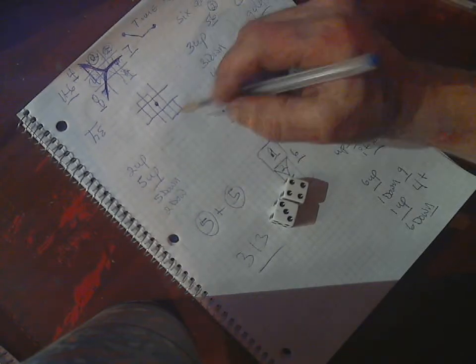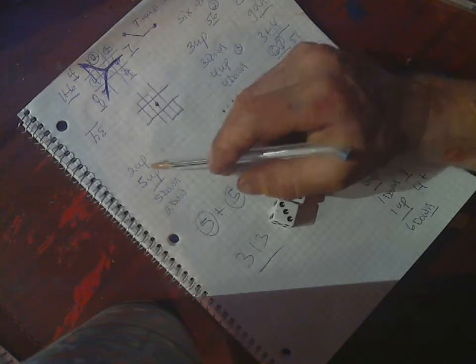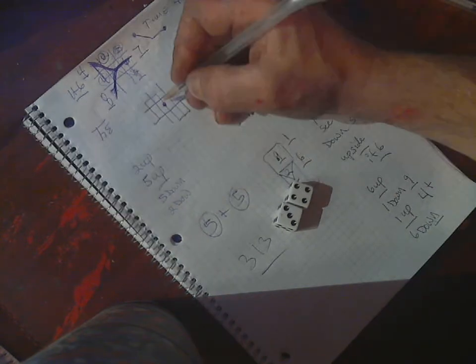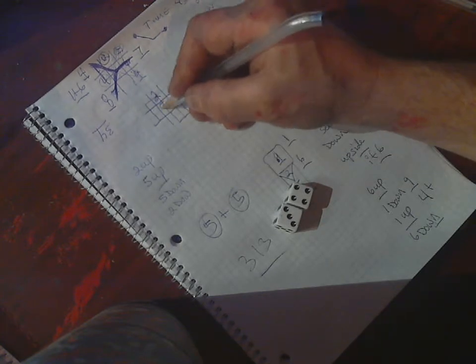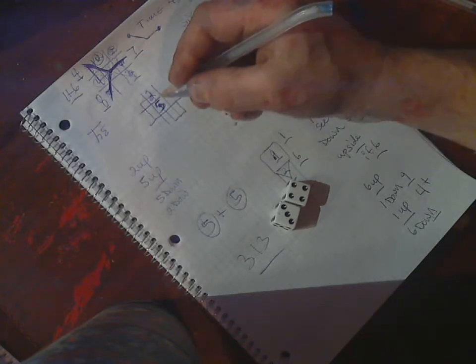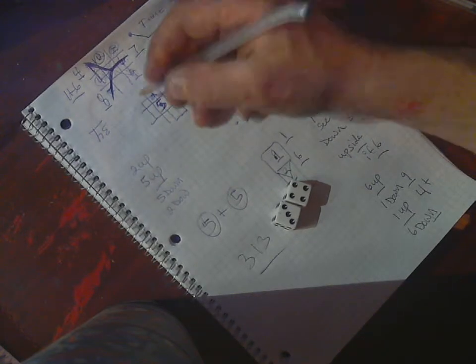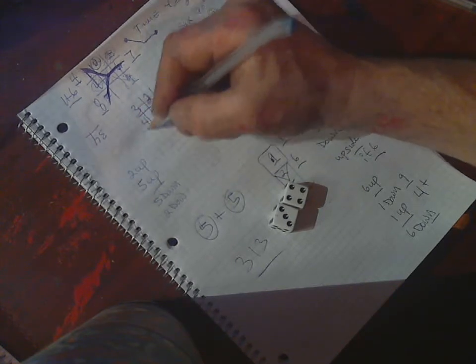Now, the last one was 5 and 2. While 1 and 6 is up, 5 and 2 is on the side. 5 and 2 are here and here. As long as 6 and 1 is up, 2 and 5 will work with 3 and 4.